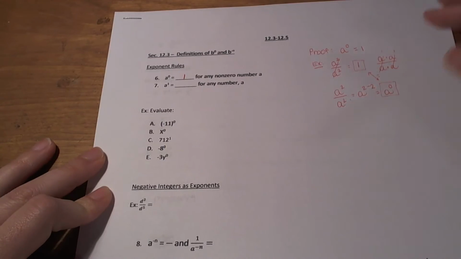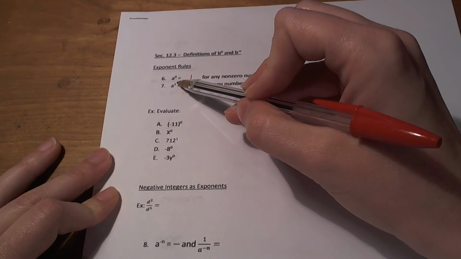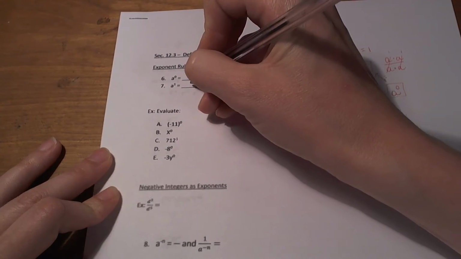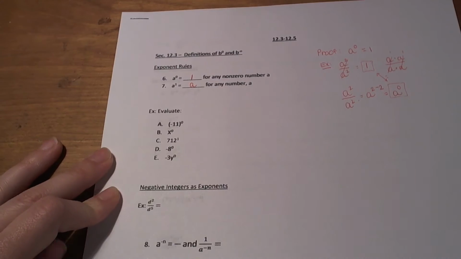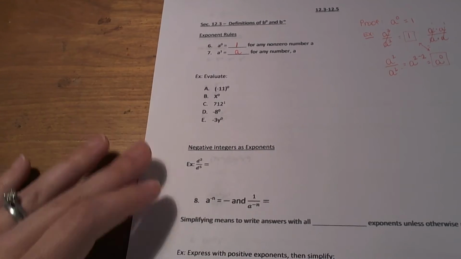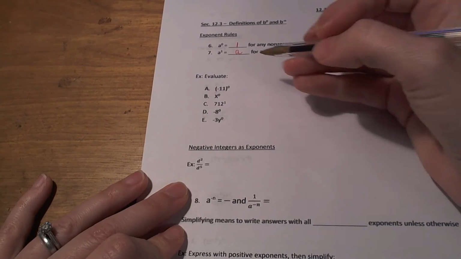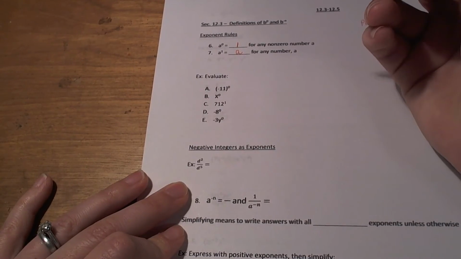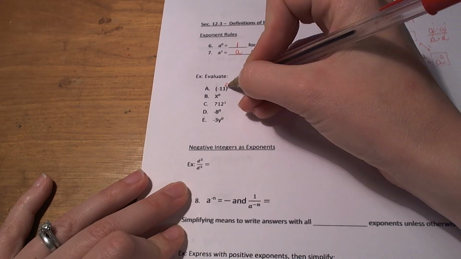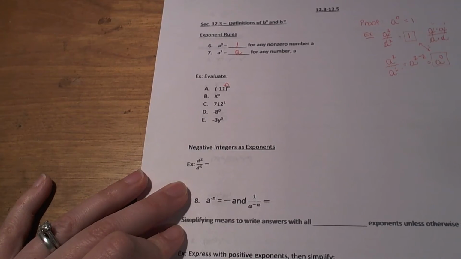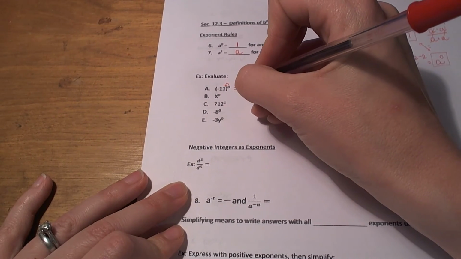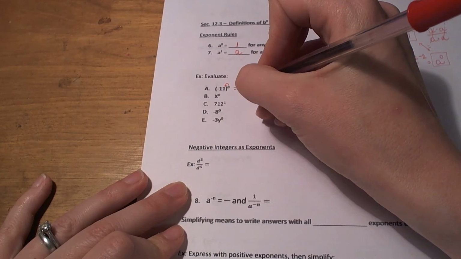Now, rule number 7 is a to the first power. Any value raised to the first power is always itself, or a. So, looking down to the examples that we have here, for part A, we have negative 11 to the 0 power. Because the negative 11 is in the parentheses, the 0 power applies to the entire parentheses. And so we get to conclude that this value, since it's raised to the 0 power, is 1.